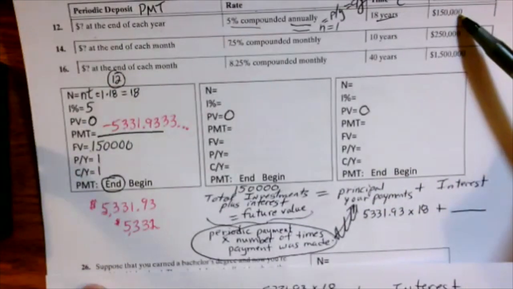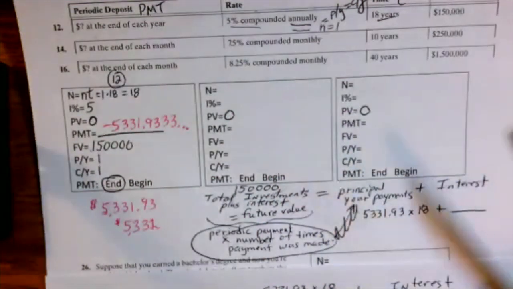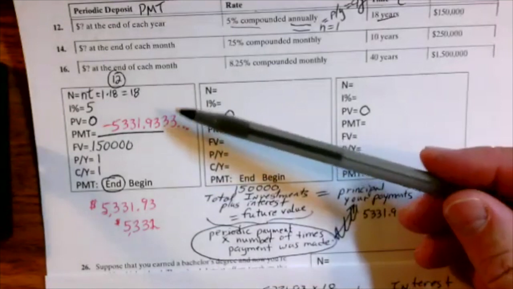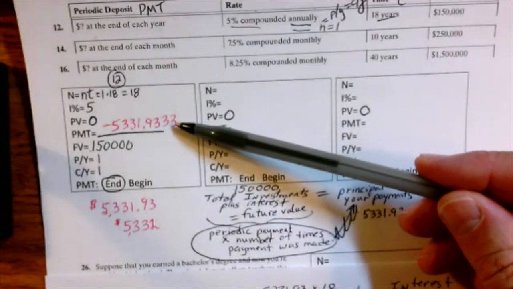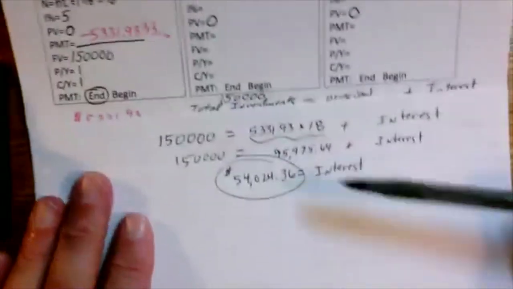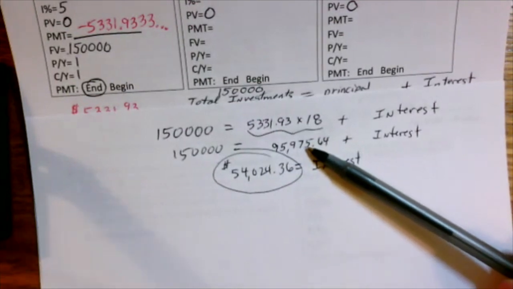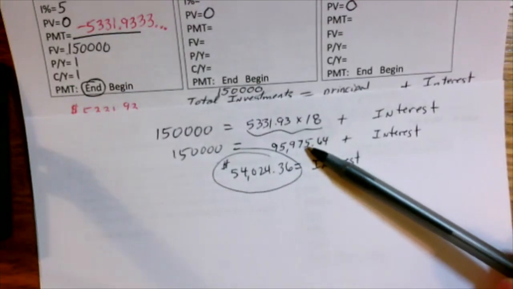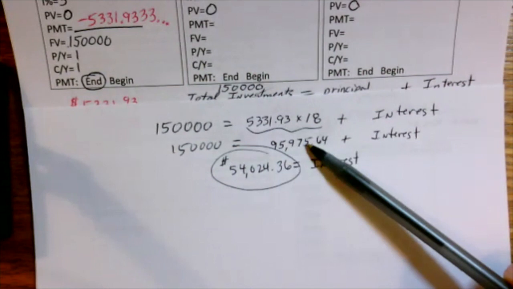Okay, so putting it all together, our goal was to have $150,000 after 18 years. We saw that if we got an interest rate of 5%, all it would take is a little bit more than $5,000 a year. Our total investments turned out to be close to $96,000. So we put $96,000 of our own money, over $5,000 a year for 18 years, totaled this amount of money.